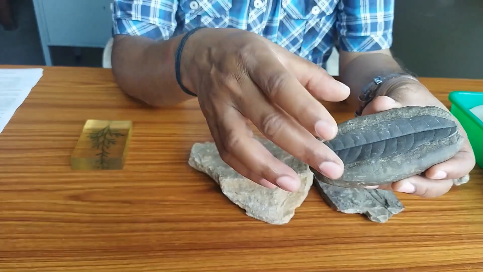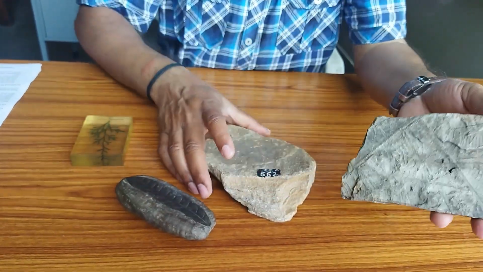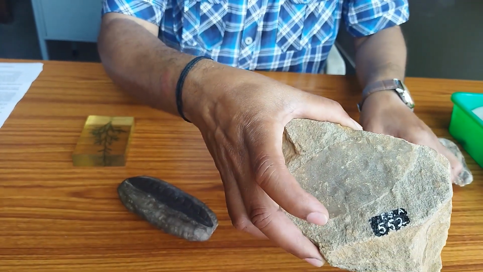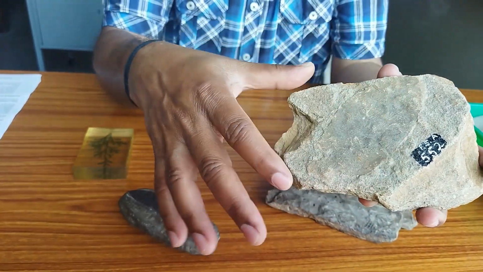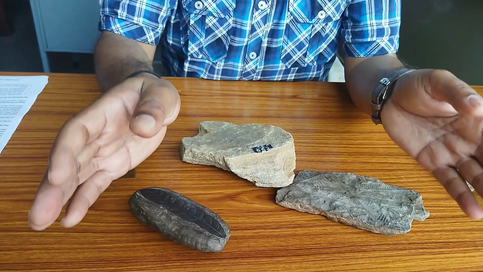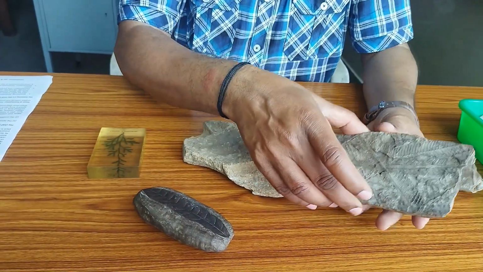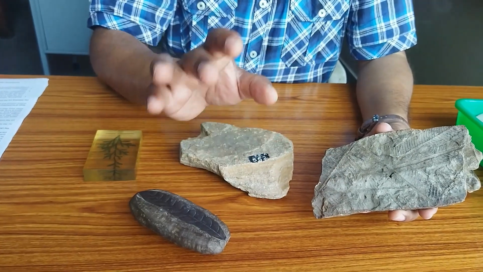Here also there's an impression of a leaf, and this is Glossopteris. It's a very important fossil. Here also you can see the impression of a leaf. In case of impression, the organic matter is not seen, only the imprints, only the external features are seen.